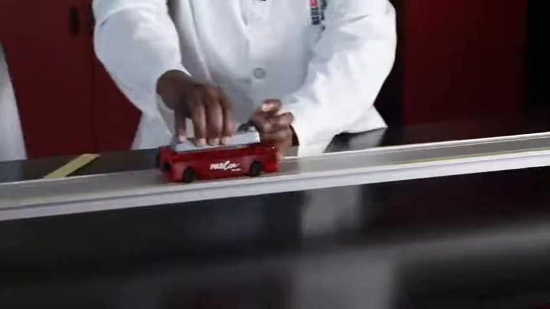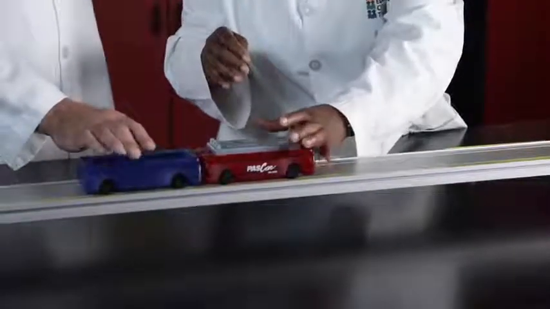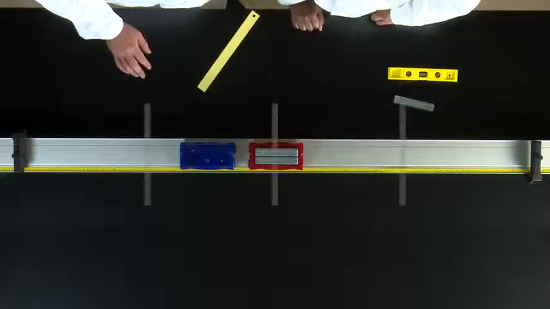So, let's add the extra mass piece to the red trolley. The distance covered by the red trolley is 1/3 of the distance covered by the blue trolley in the same amount of time. This time, we divide the track into 4 equal parts.